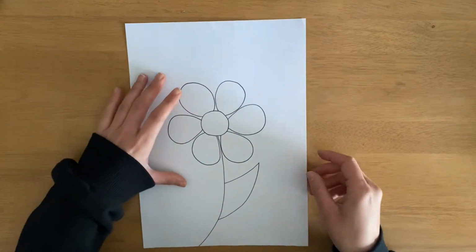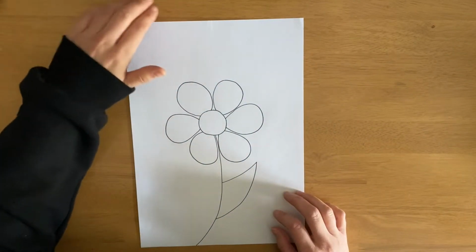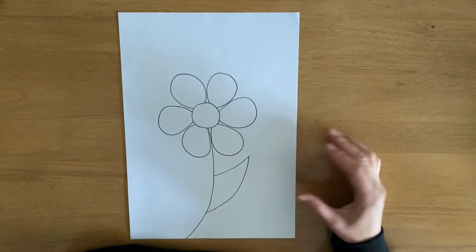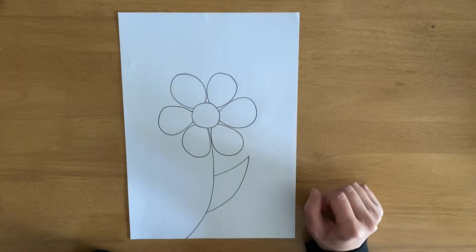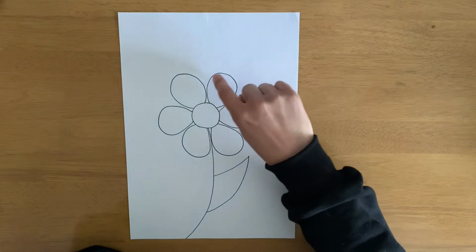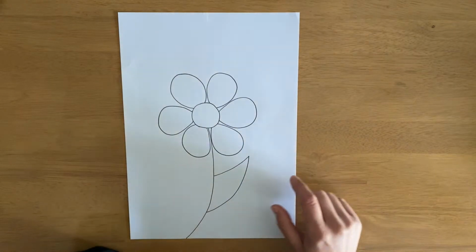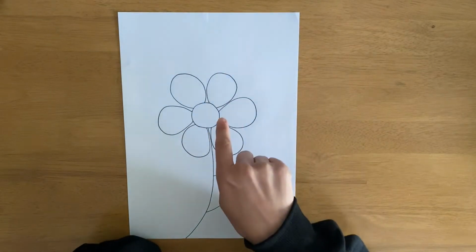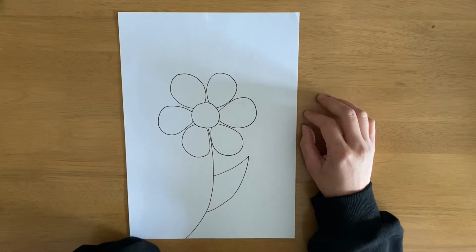As you can remember, shape poems are poems that are in the shape of the thing that they are talking about. Because we are doing a poem about springtime, I've decided that I want my poem to be in the shape of a flower. So I've drawn a flower and I've outlined it in black.